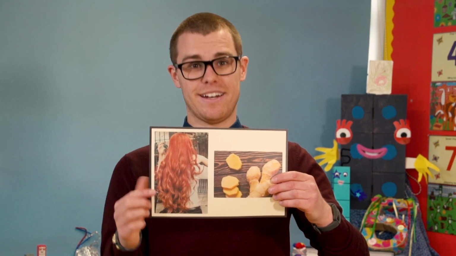J, e, n, j, a. Ginger. Ginger can be a hair colour. And it can be a spice. Ginger is delicious in cooking.